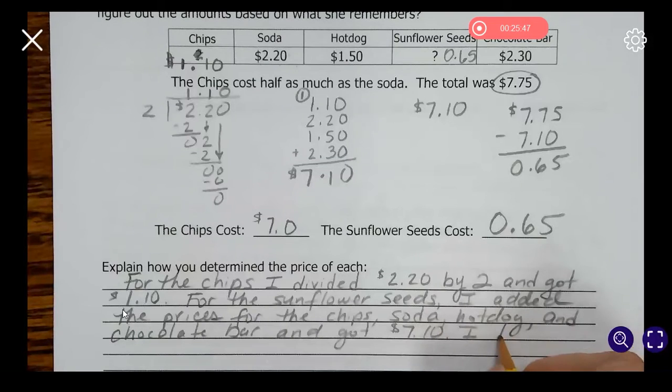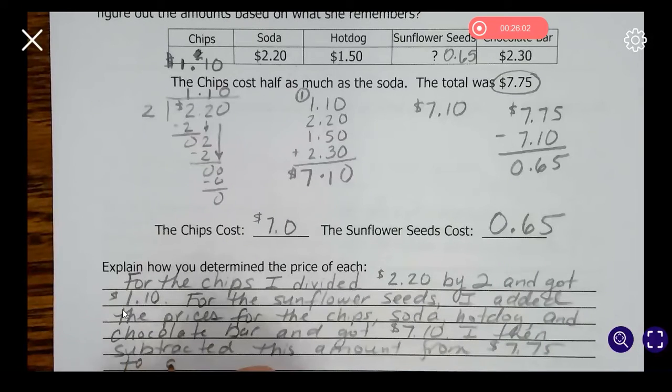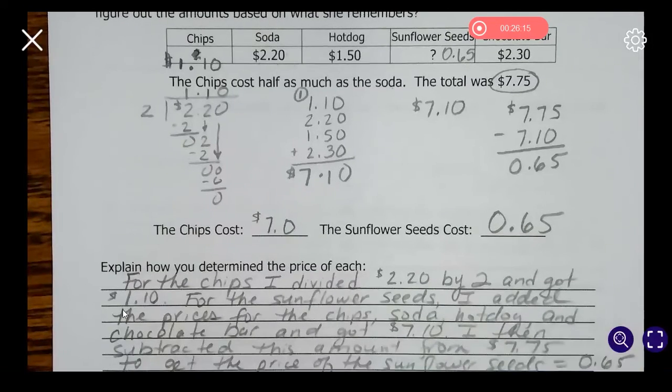I then subtracted this amount from $7.75 to get the price of the sunflower seeds, which equals 65 cents.